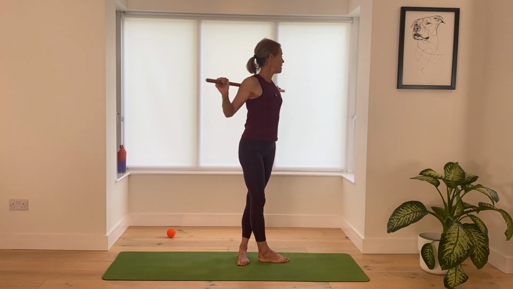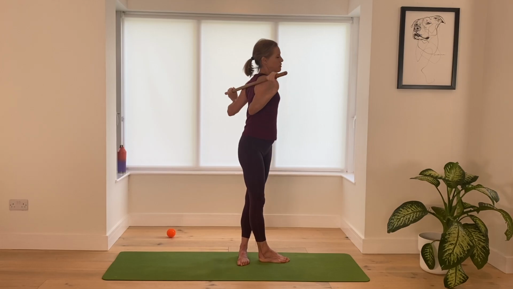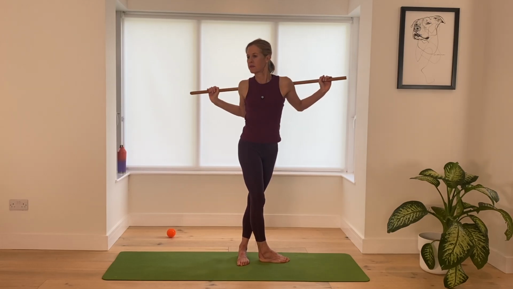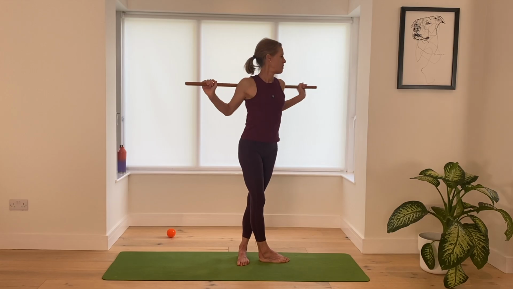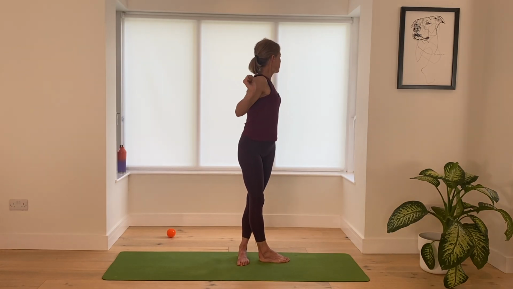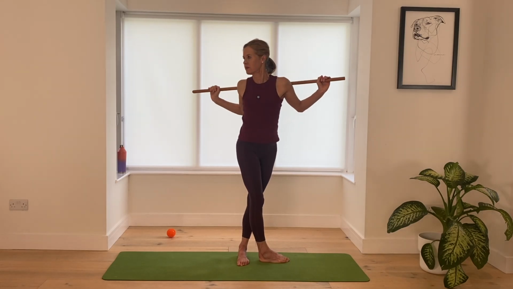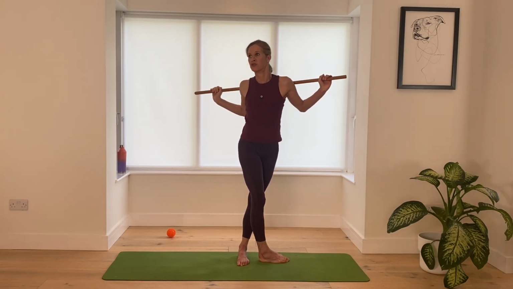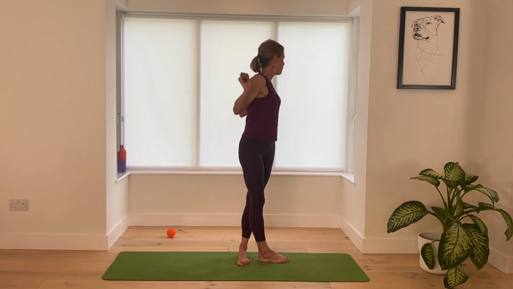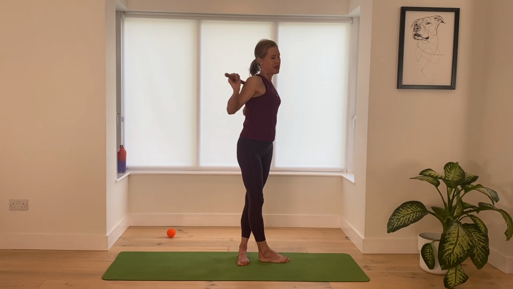Rotate. Breathe in. And you're unwinding. 3. And unwind. Exhale. Or should I say, now you're twisting, you're winding yourself, now you're unwinding. And exhale.